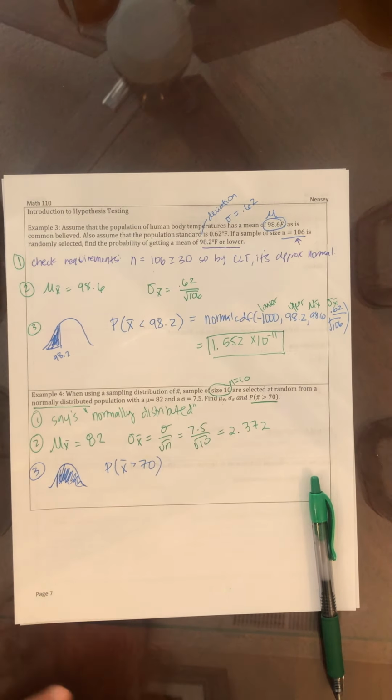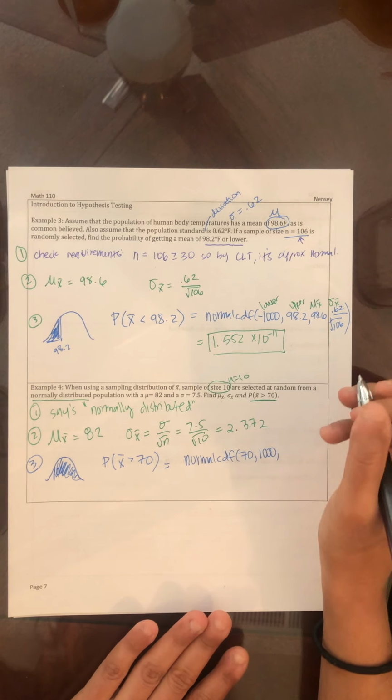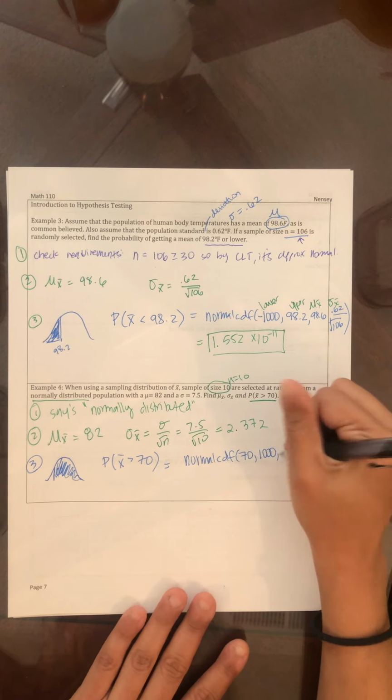Okay. And how do we do this? We're going to go ahead and use normal CDF. And we want everything greater than 70. So 70 is our lower. Our upper is 1,000. Excuse me. Our mean is 82. And our standard deviation, I'm going to actually keep it exact, because the more exact, the more accurate you are. And I'm going to go ahead and label this. This is my lower, my upper, my mean of X bar, and my sigma of X bar.